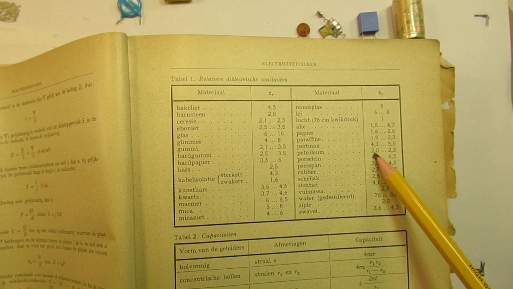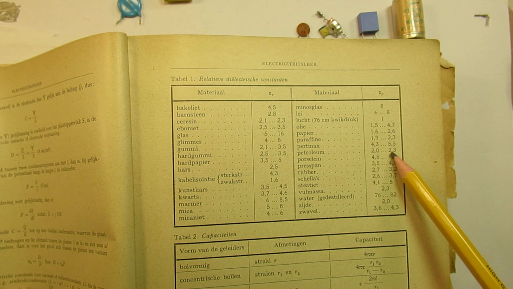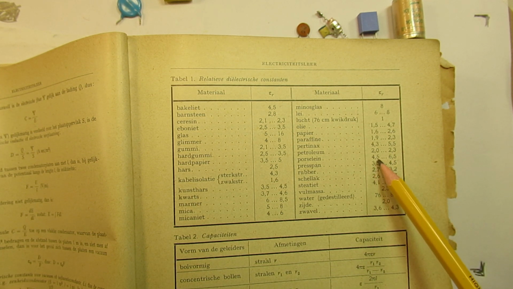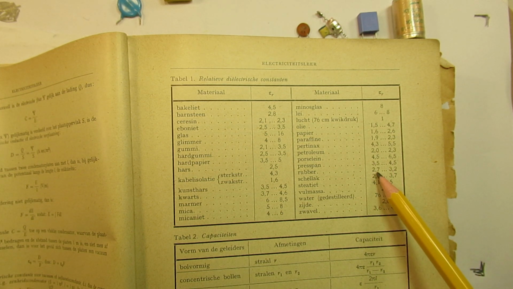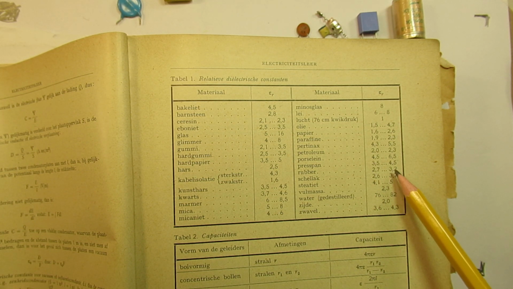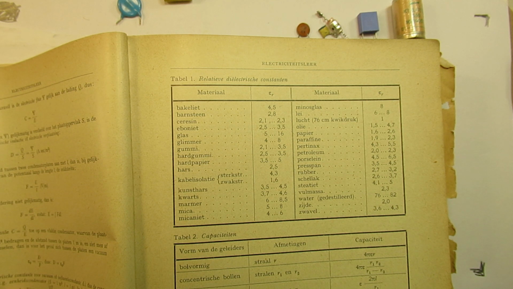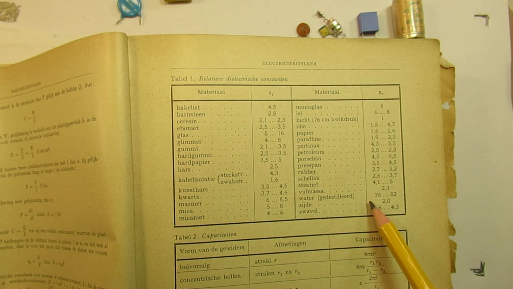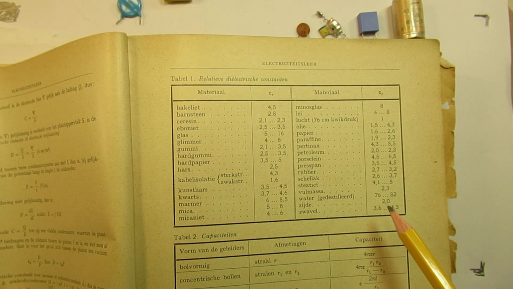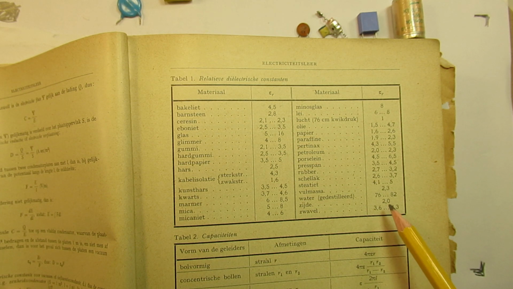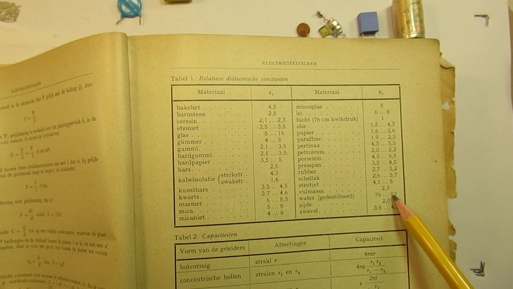Petroleum, 2.0 up to 2.3. Porcelain, 4.5 up to 6.5. Rubber, 2.7 up to 3.3, etc. Distilled water can also be used as a dielectric between two capacitor plates, and its dielectric constant is 76 up to 82.